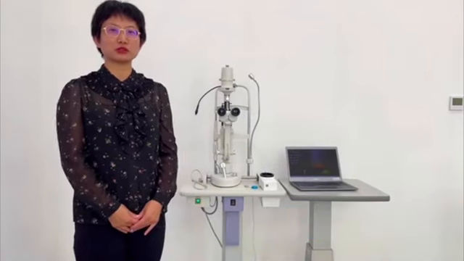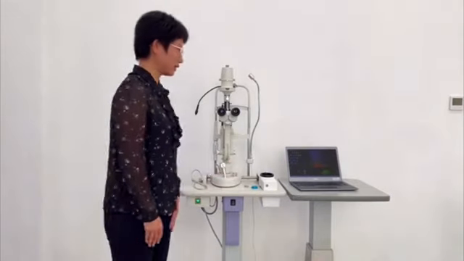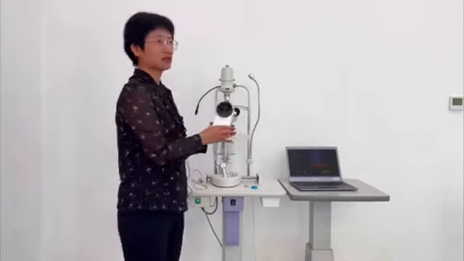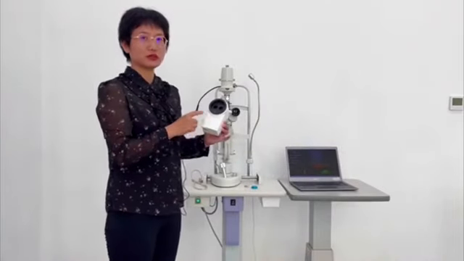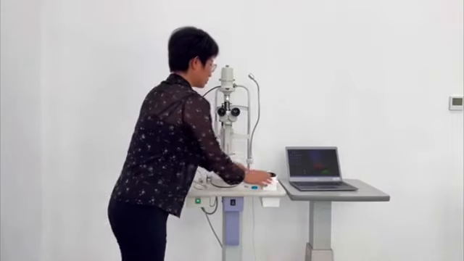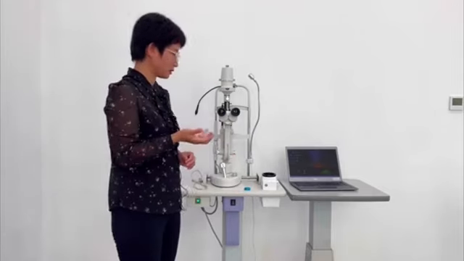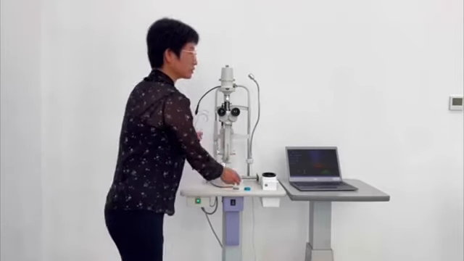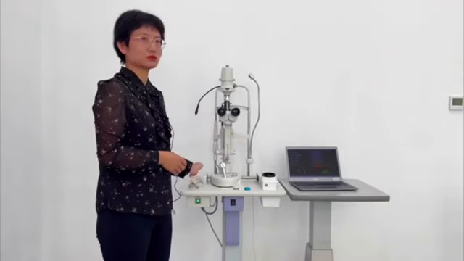Today, I would like to show you our product, the digital slit image module. The model name is Phoenix. Now, I will show you what it includes. It includes the digital module main body, a shortcut button, screws with different lengths, and a 3 meter USB cable. Now I will show you how to install it.